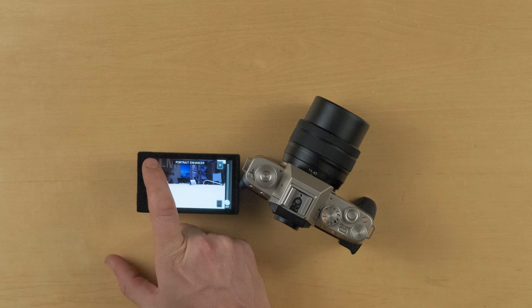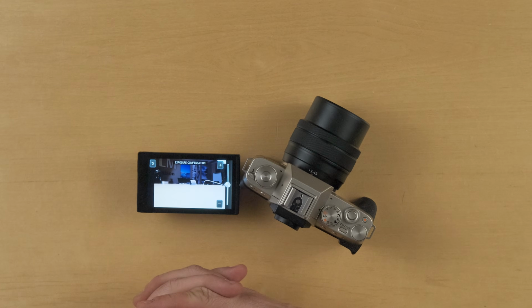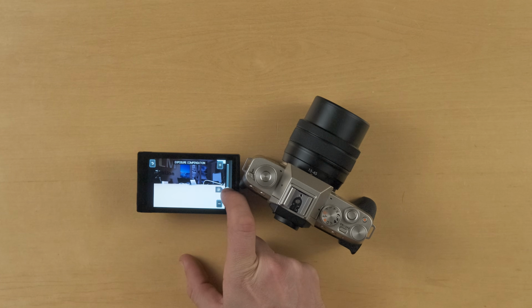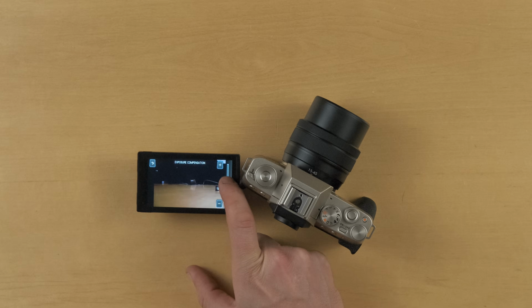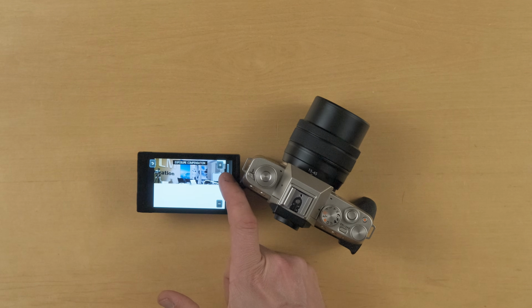If we now go back, we have the exposure compensation. Sometimes, on a bright sunny day or on a snowy day where you have a lot of snow, all that white and brightness can really throw off the camera metering, and sometimes we need to just tone it down a little bit. So you can either tone it down or you can brighten it up, depending on the circumstances. And you can see the end result right on the screen.